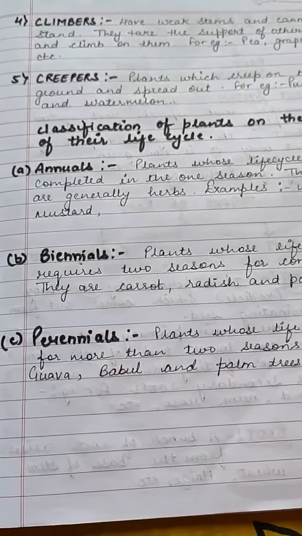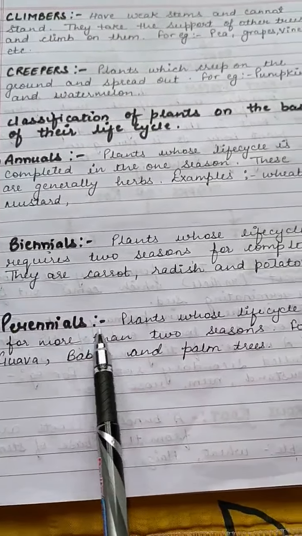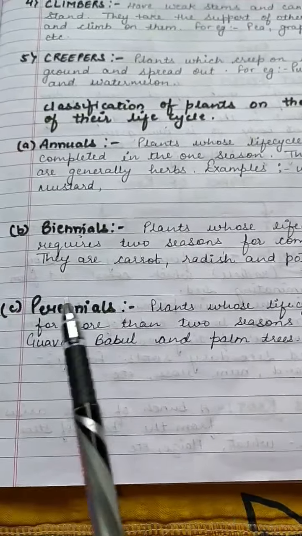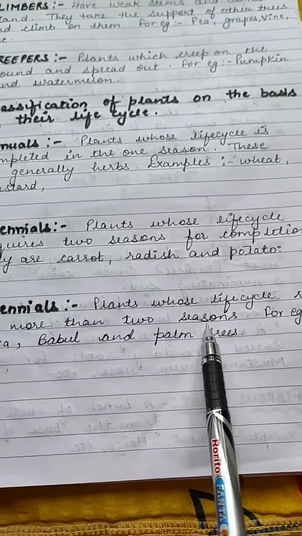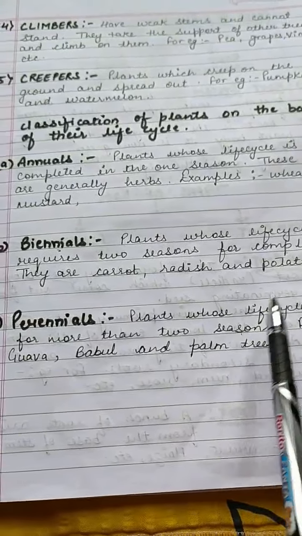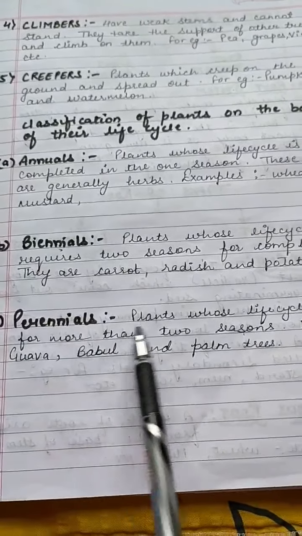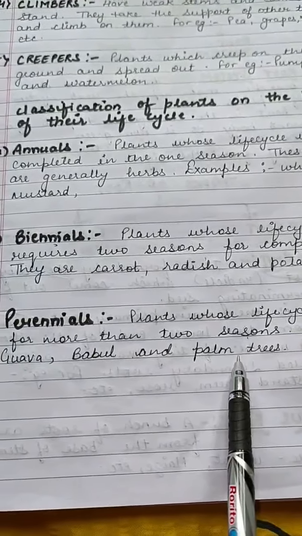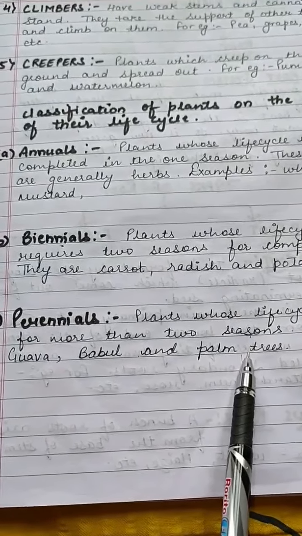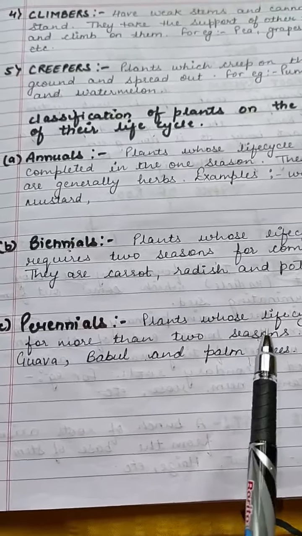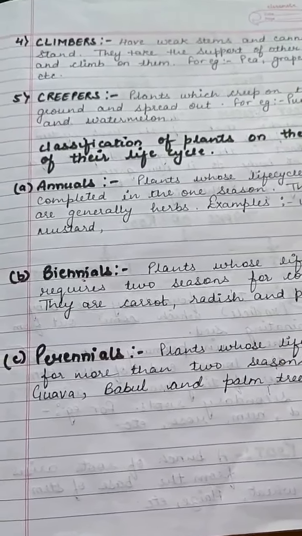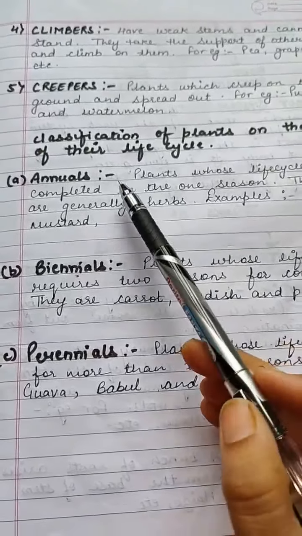Next is perennials. Plants whose life cycle runs for more than two seasons are known as perennials. For example, guava, babool and palm trees, they have a life cycle of more than two seasons. That is why they are known as perennials. So here the plants are classified on the basis of their life cycle.